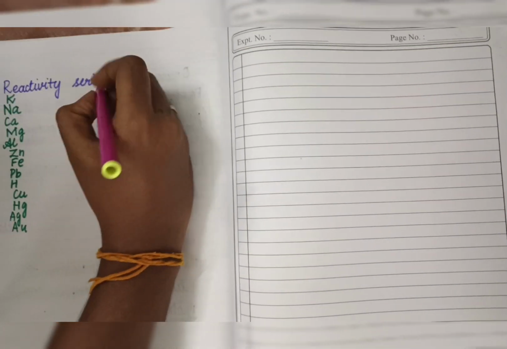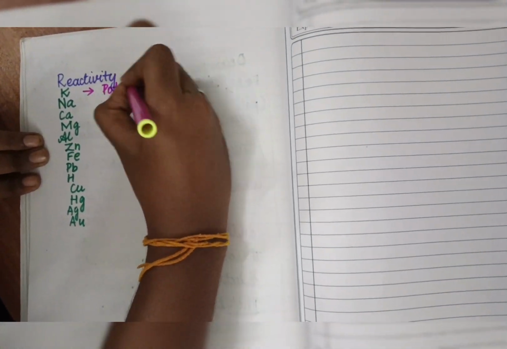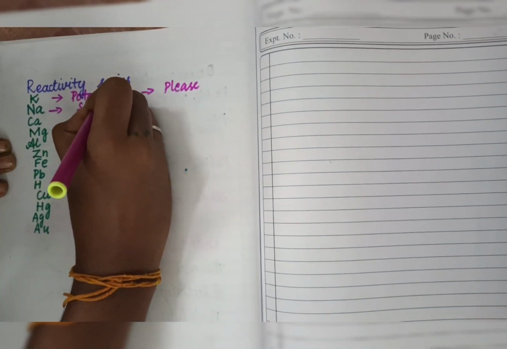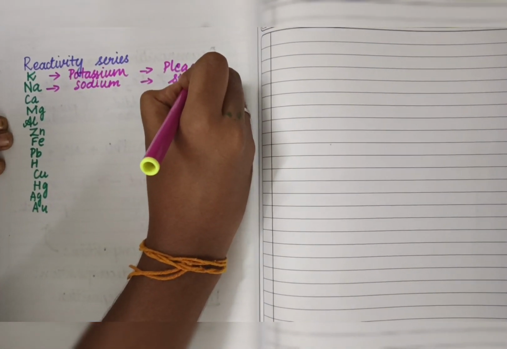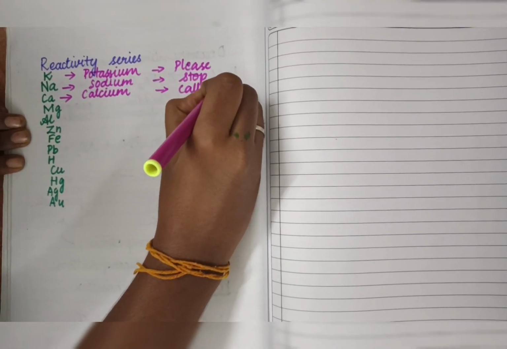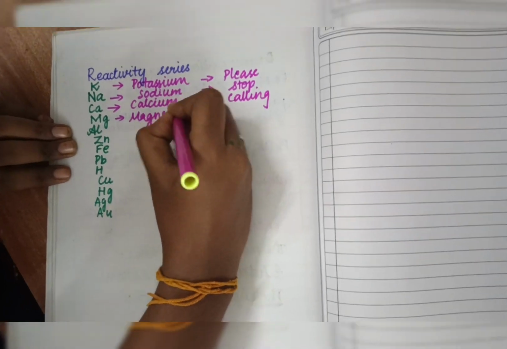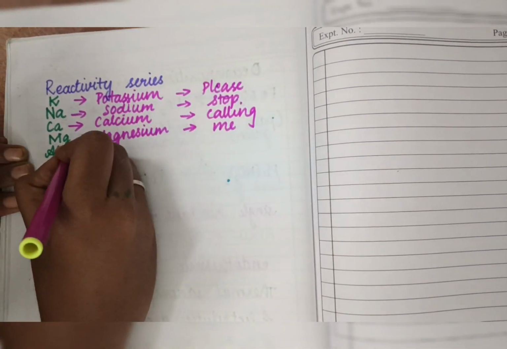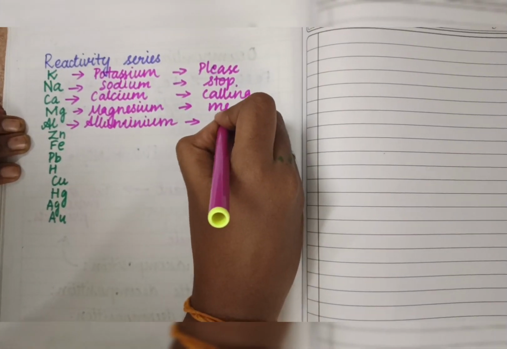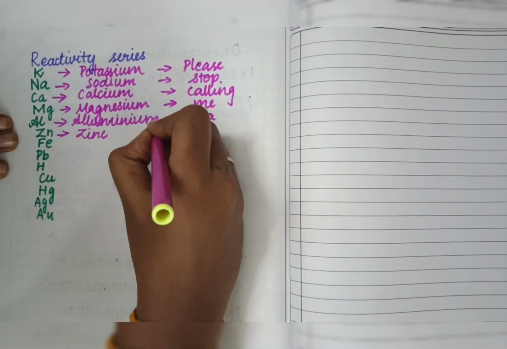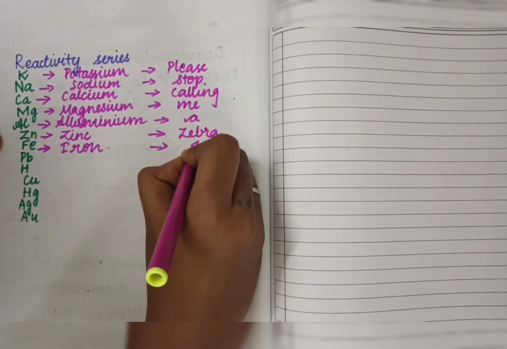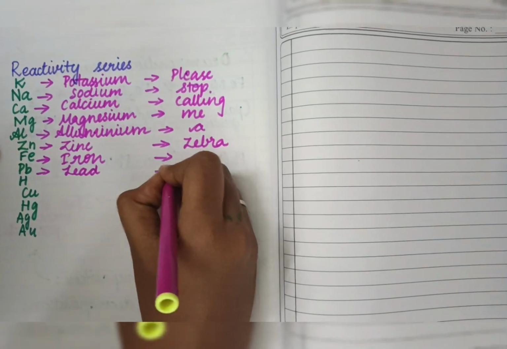Let's learn a trick. Please, potassium. Stop, sodium. Calling, calcium. Me, magnesium. Aluminium. Zebra, zinc. I, iron. Like, lead.